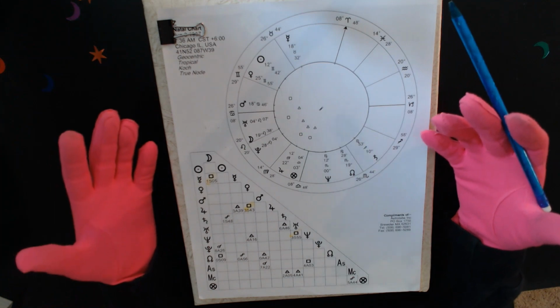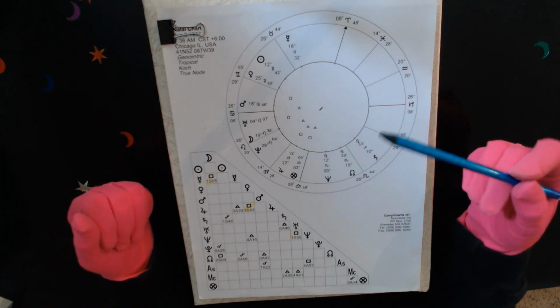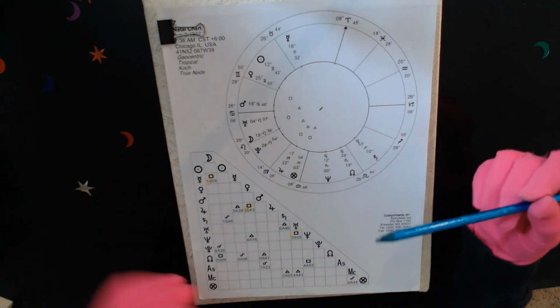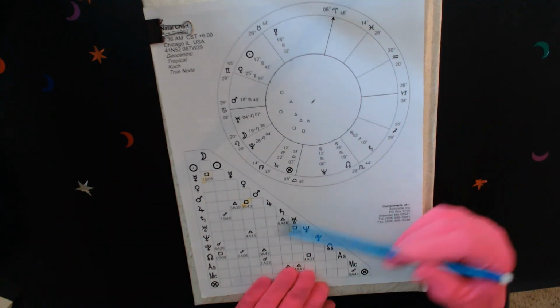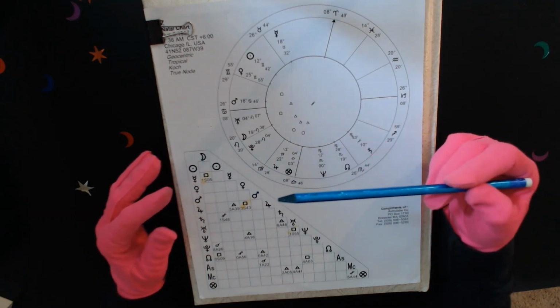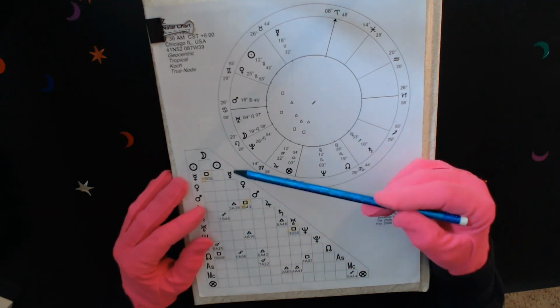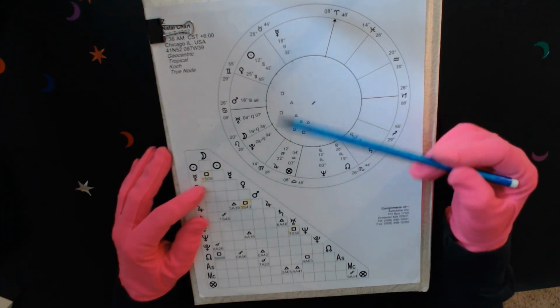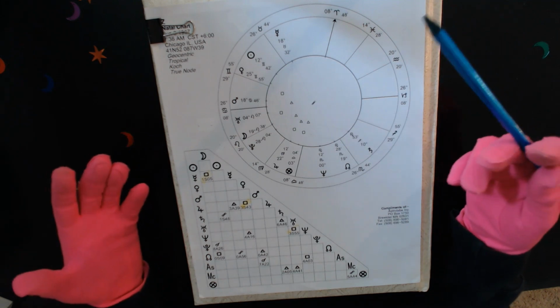Okay, we're back again. And this time we're continuing to look at this chart and the aspects. We got through the Moon and the Sun last time, and we also talked about Mercury being square to the Moon and how that might be expressed in the chart.